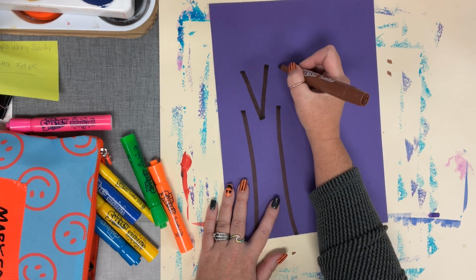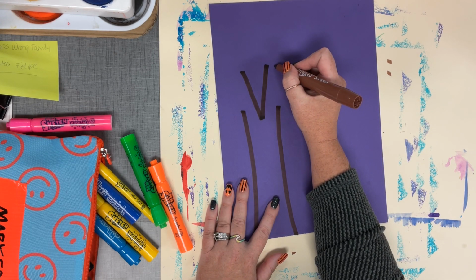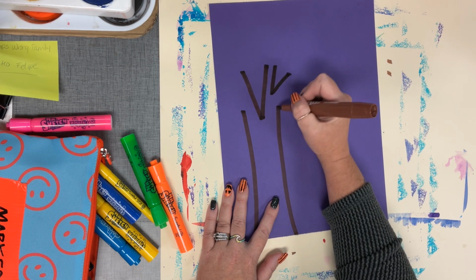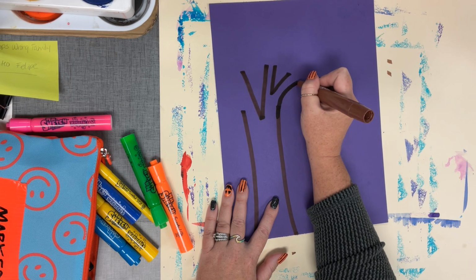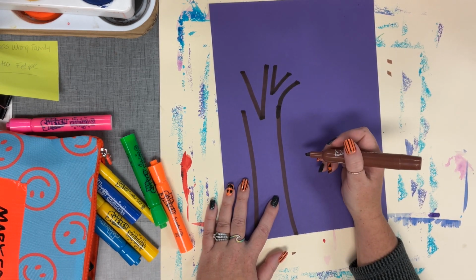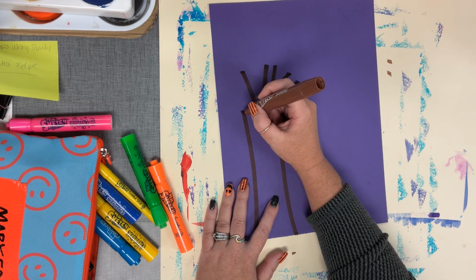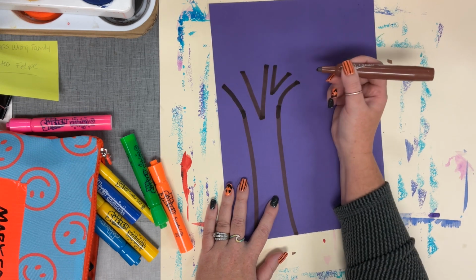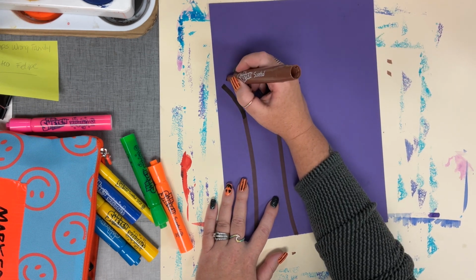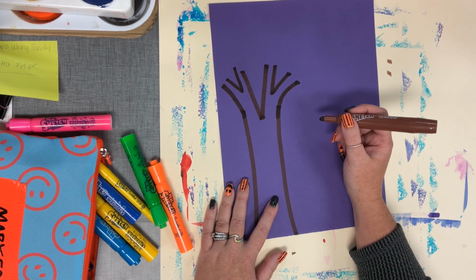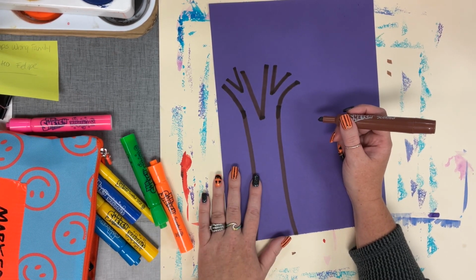Now I'm going to go over to this side and create another V. I'm going to bring up this line so it starts to curve. Now I'm going to do the same thing on this side. Bring up my line so it starts to curve, place a V. These V's are a little smaller than the first V.